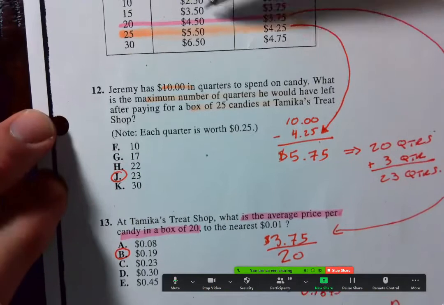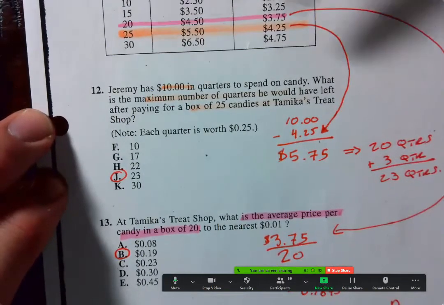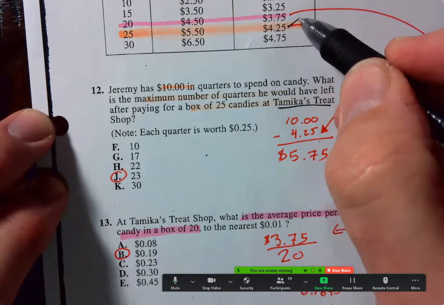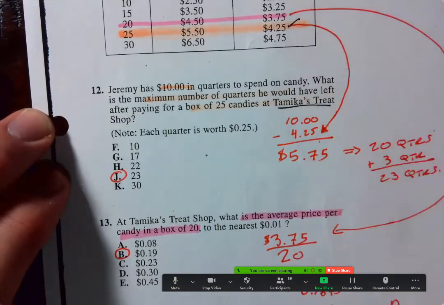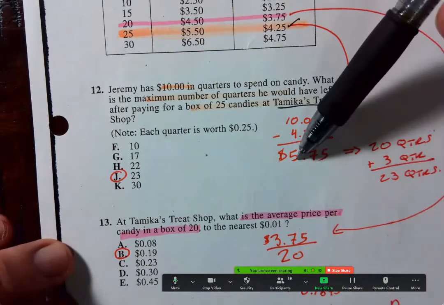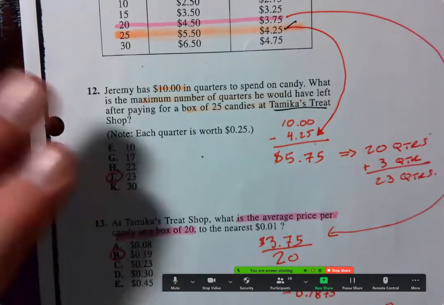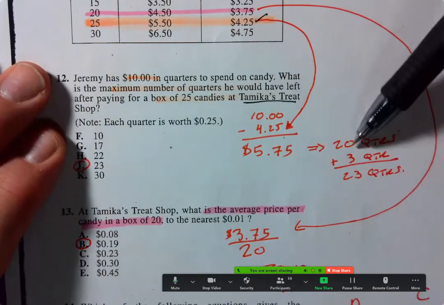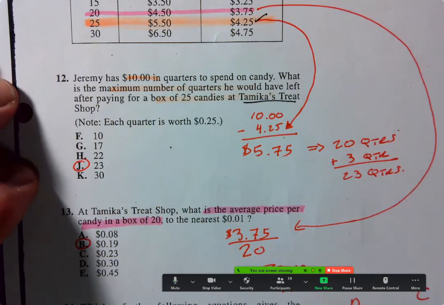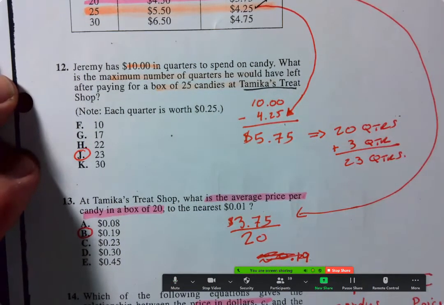Well, if I look, 25 candies at Tamika's treat shop would be $4.25, right? So if I took the $10 and subtracted the $4.25, that would give me $5.75. Well, how many quarters is that? Well, $5 is 20 quarters, so 75 cents is the 3 remaining quarters, right? So 23 quarters total.